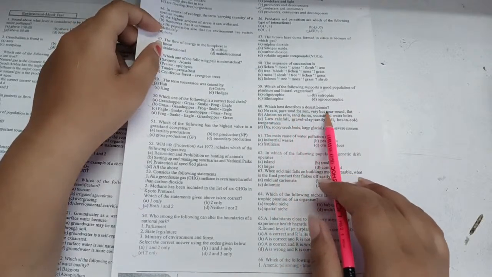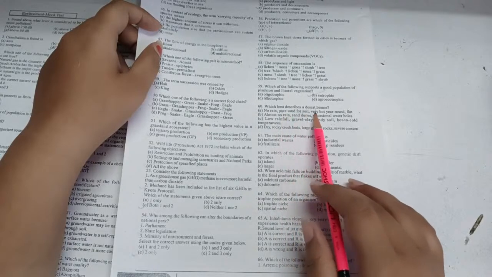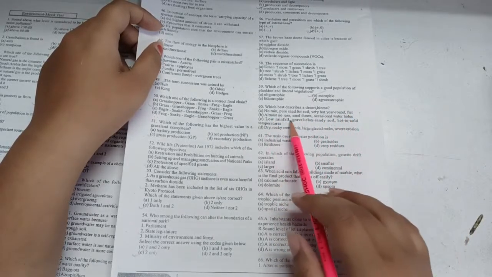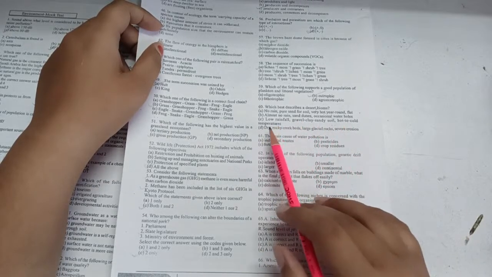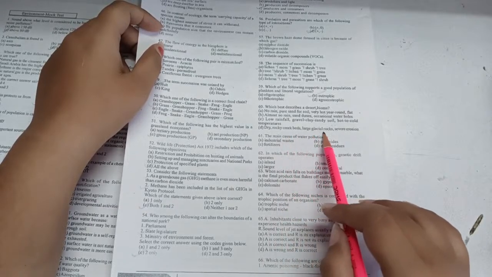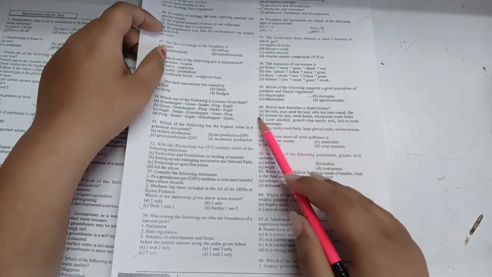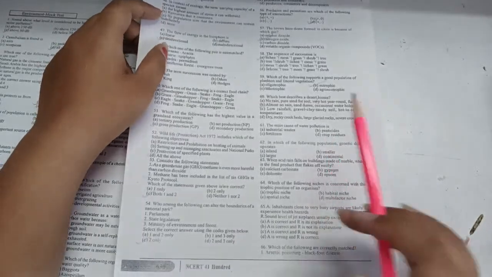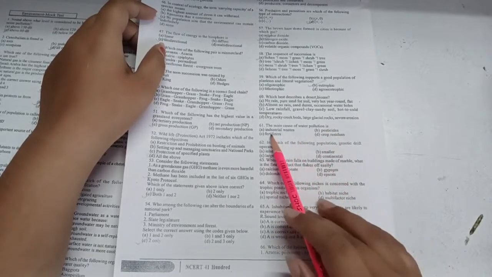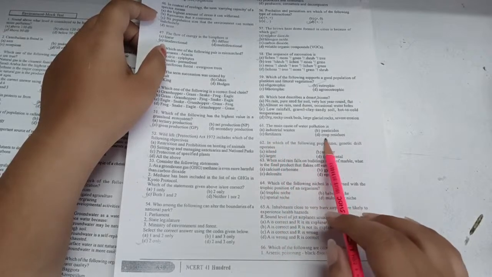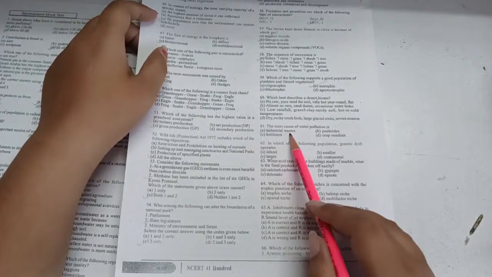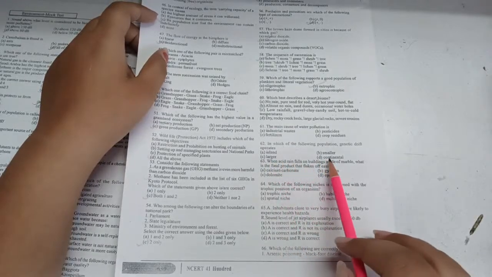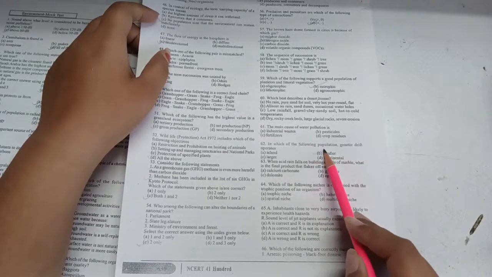Which best describes a desert biome? No rain, pure sand for soil, very hot year-round, flat. Almost no rain, sand dunes, occasional water holes. Low rainfall, gravel, clay, sandy soil, hot to cold temperatures. Dry, rocky creek beds, large glacial rocks, severe erosion. So the answer is option B, almost no rain, sand dunes, occasional water holes. The main cause of water pollution is industrial waste, pesticides, fertilizers, crop residue. So the answer is option E, industrial waste. In which of the following population genetic drift operates? Island, smaller, larger, continental. So the answer is option B, smaller.